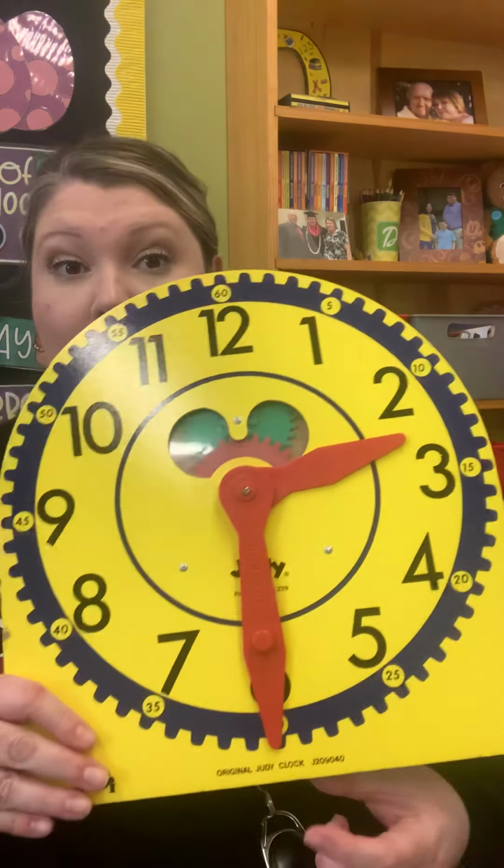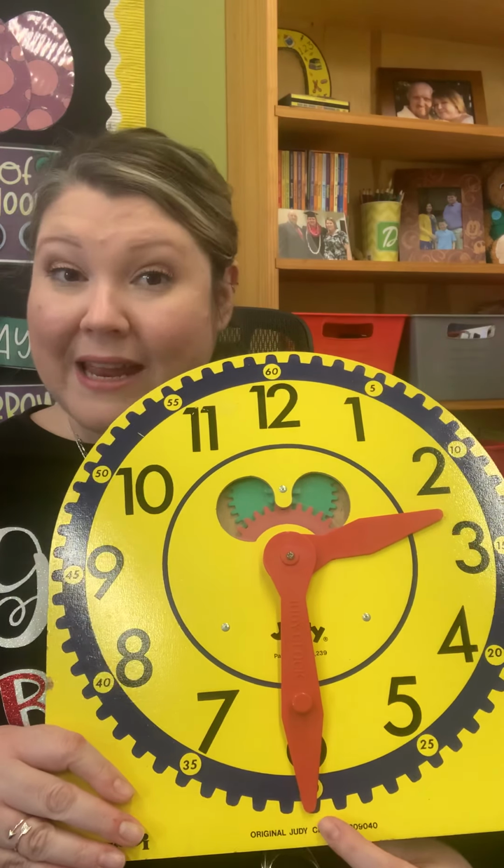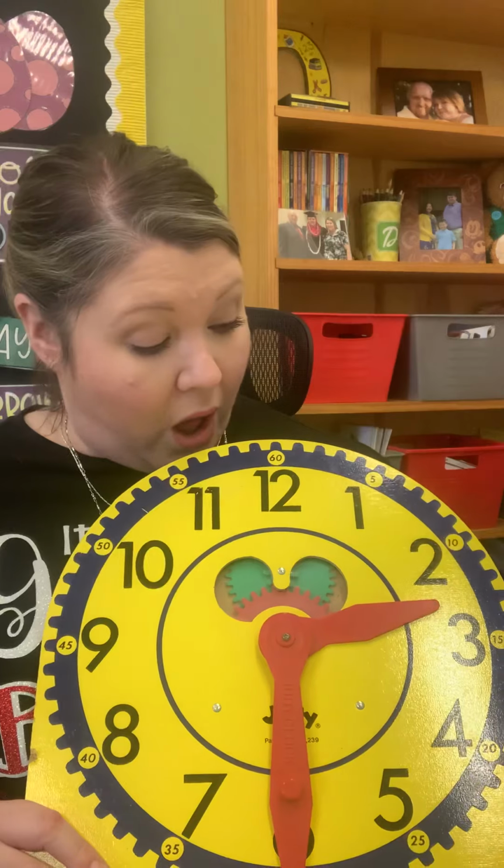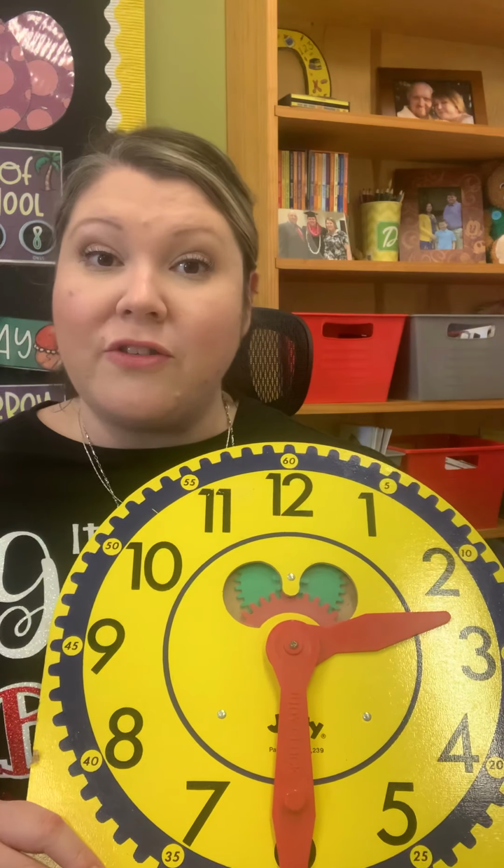And I could also say it is 2:30 because 30 minutes have passed since it was 2 o'clock. It is half past 2 or it is 2:30. It means the same thing.